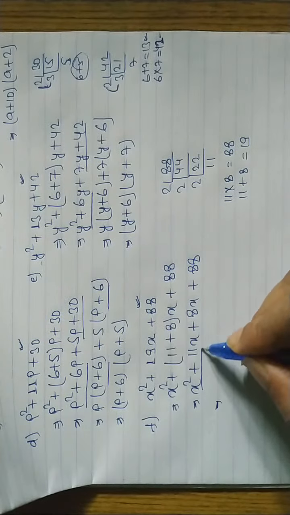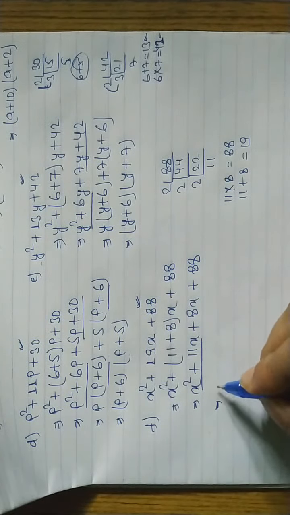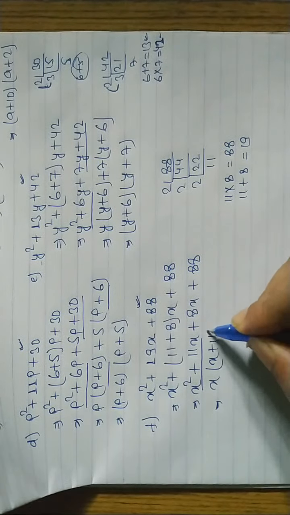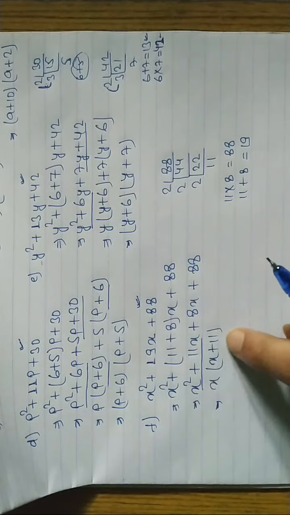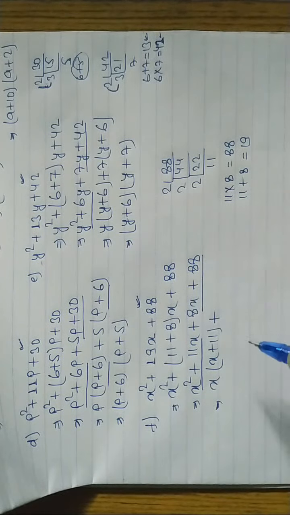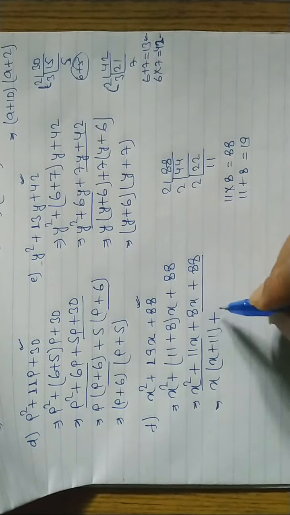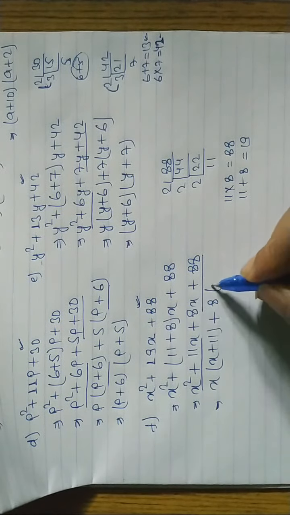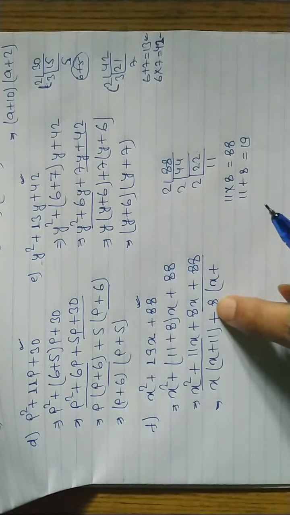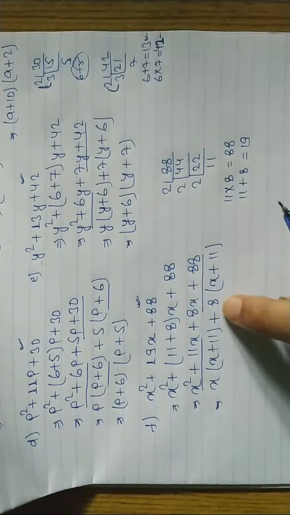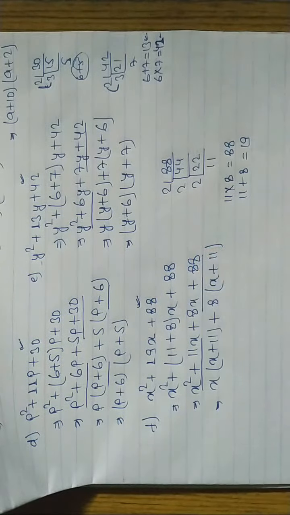Now from these two terms we have to take common, and the common is x, remaining x plus 11. X is already common, so 11. So 11 we write here with plus. From here we have to take common 8 and 88. What is common here? 8 is common, remaining x plus 8 into which number will give 88? Definitely it will be 11. 8 into 11 is 88.